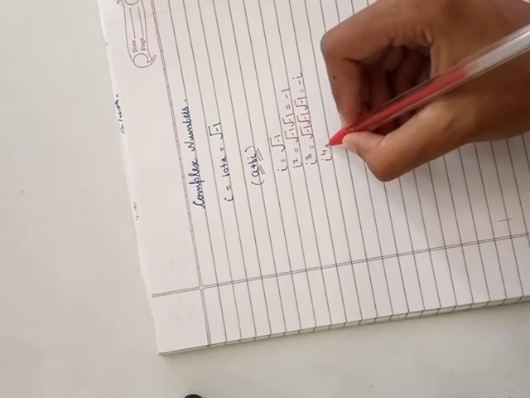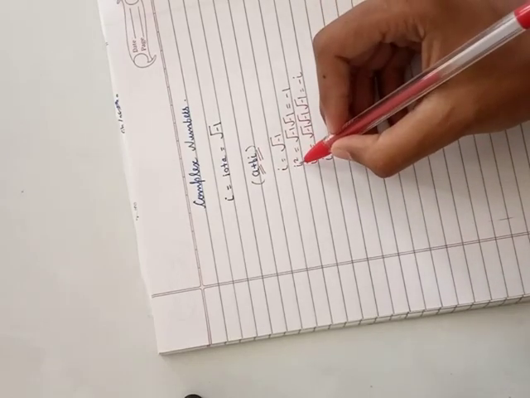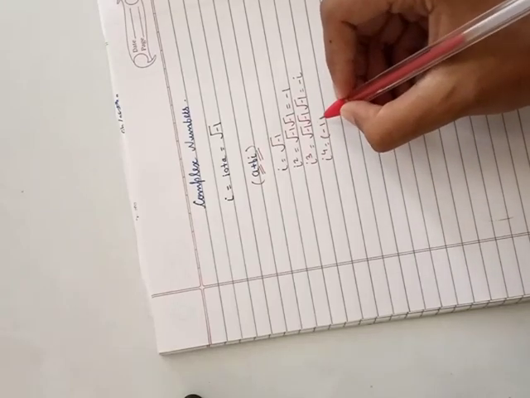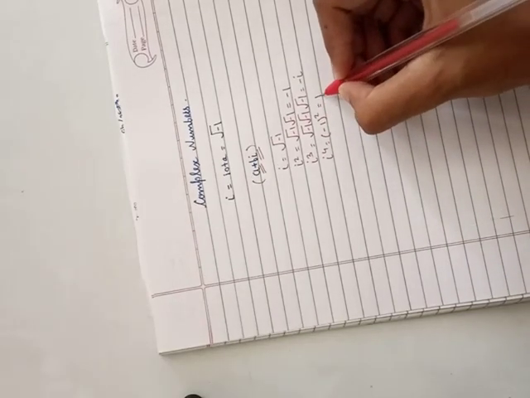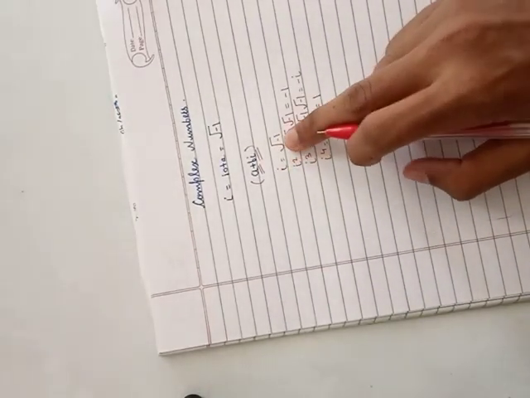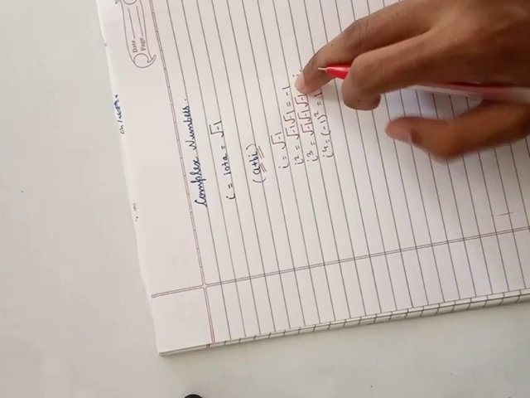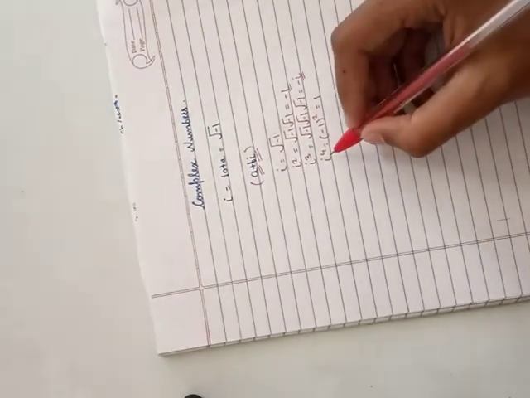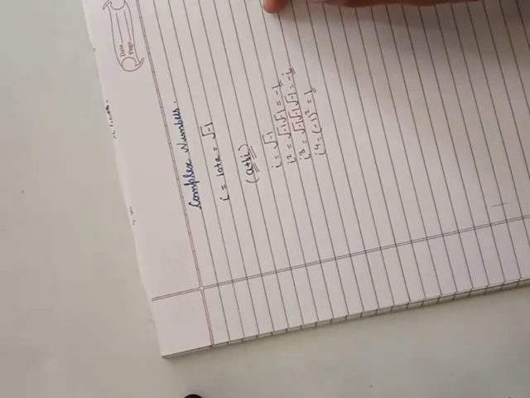And iota raised to the power 4: as we know that iota square is minus 1, iota raised to the power 4 will be minus 1 whole square, which is equal to 1. So iota is equal to under root minus 1, iota square will be negative 1, iota cube will be negative iota, and iota raised to the power 4 will be 1.